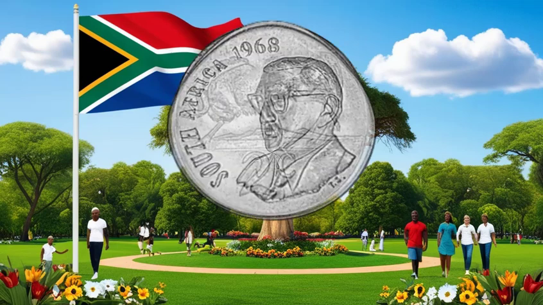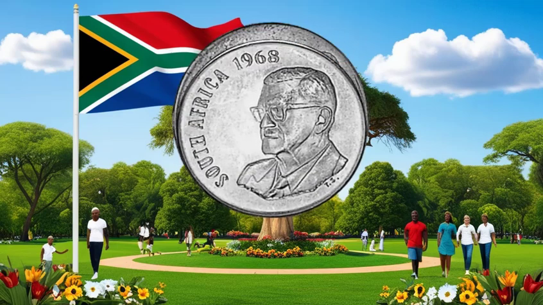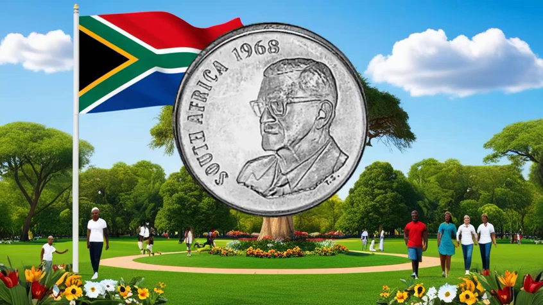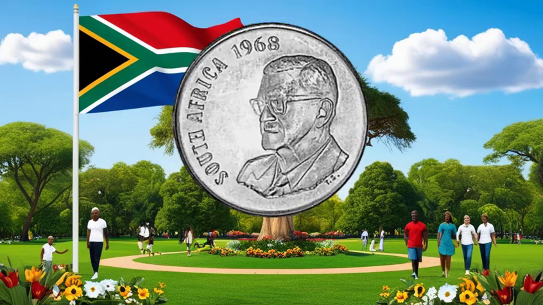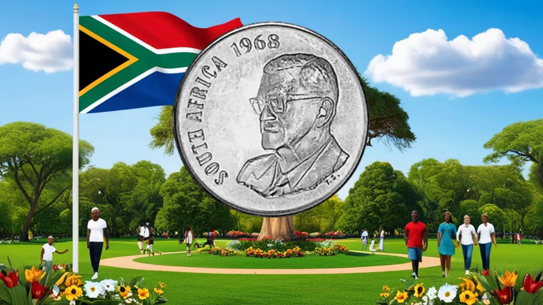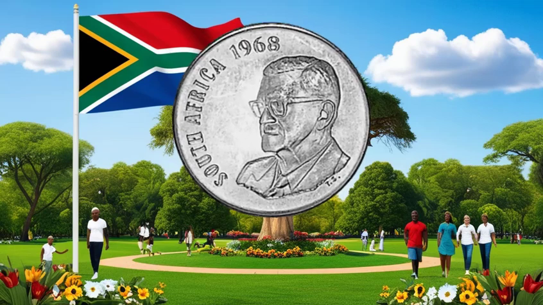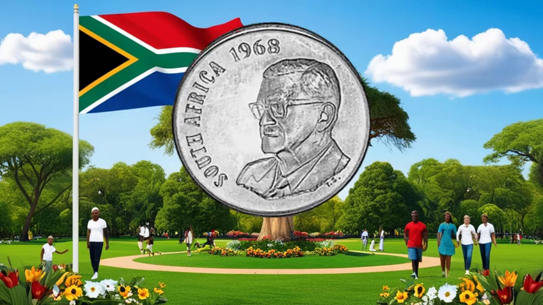Imagine holding in your hand a coin minted more than half a century ago, small yet heavy with history. This is the South Africa 2 cents from 1968, a coin that whispers stories of politics, art, culture, and change. It may seem insignificant at first glance, but for collectors and history lovers alike, it is a treasure.